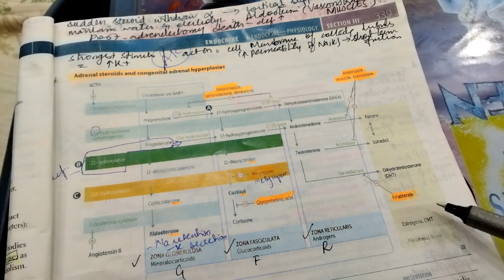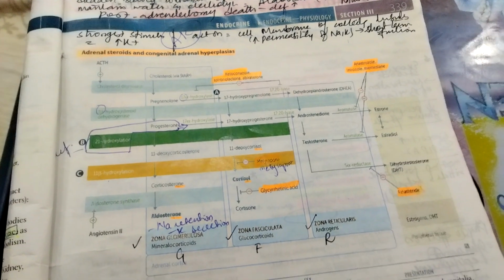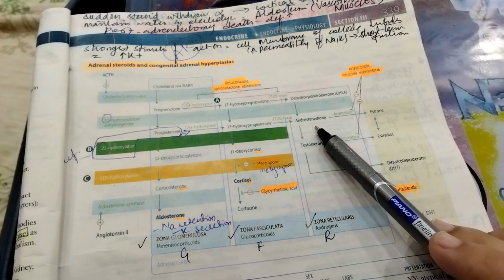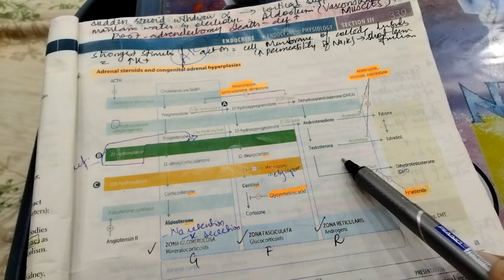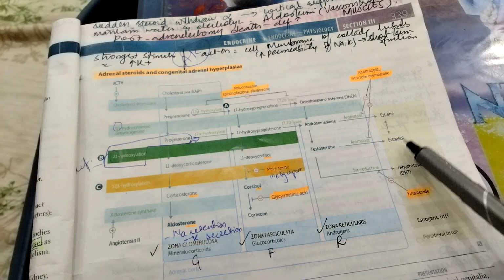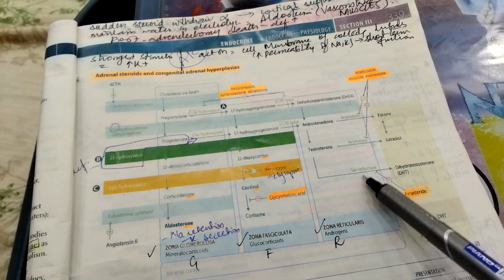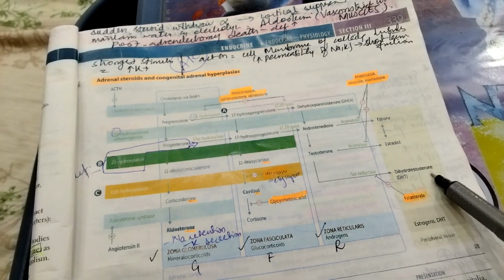Testosterone is an androgen, and estradiol is an estrogen, right? So what happens is this androstenedione, with the help of the aromatase enzyme, is converted into estrone, and also testosterone is converted into estradiol, right? And testosterone, in the presence of 5-alpha reductase, is converted into dihydrotestosterone, right?